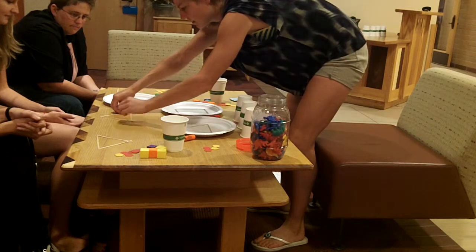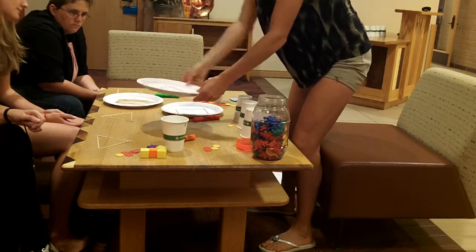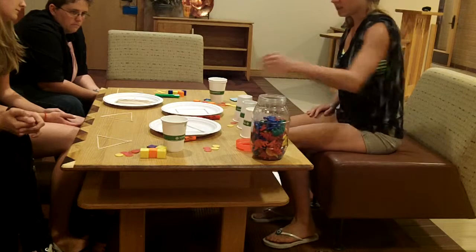What if it was like this? What if it was like this? Is that still a triangle? Right? Because you can orient it any way, and as long as it has 3 sides, it's a triangle. Excellent. All right, real quick, let's make a square.